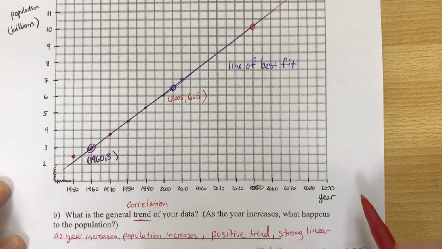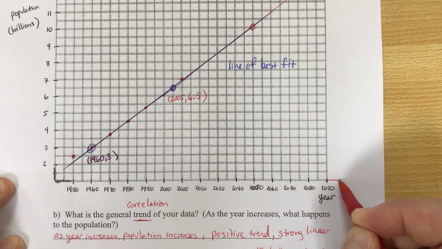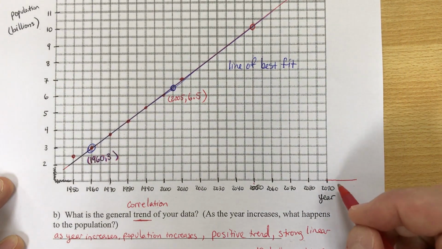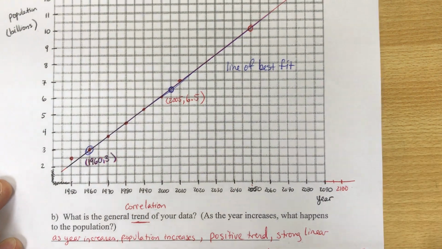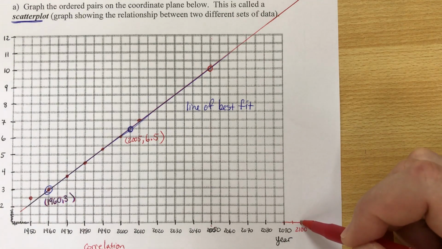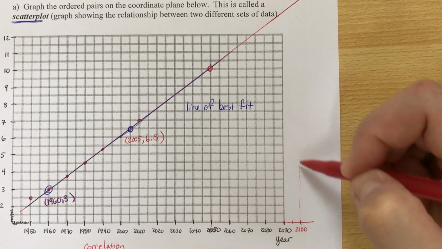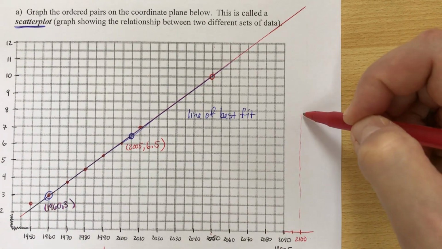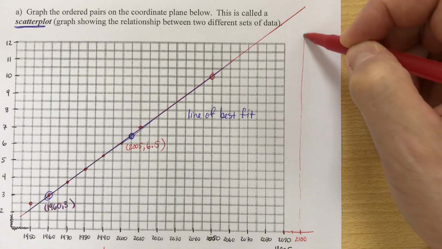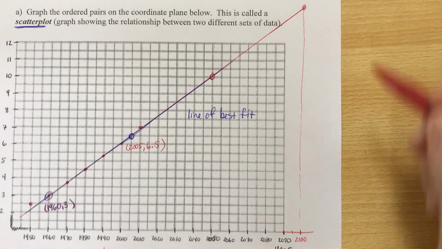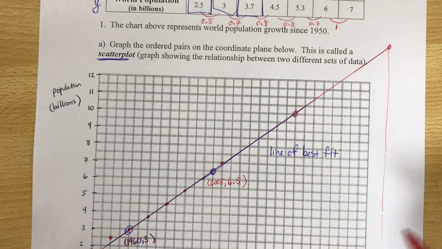Now, in the year 2100, I'm actually going to have to extend my graph here. There's 2100. Now what I would do is I would just look up and see, okay, where do I go through? Well, I'm way up here, which is also off of the y-axis.